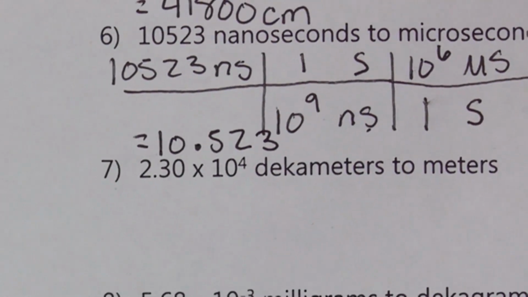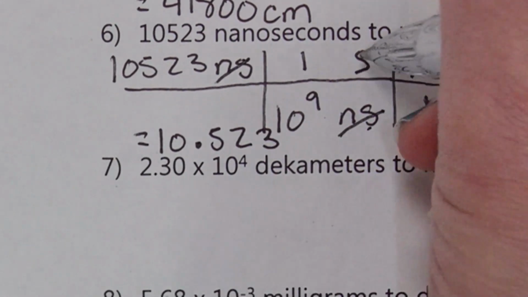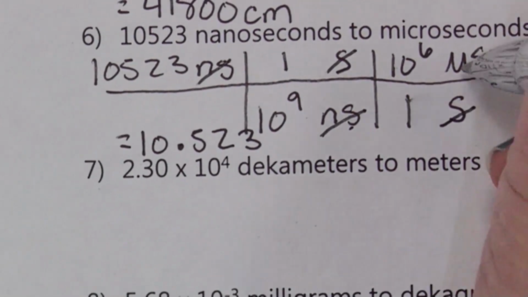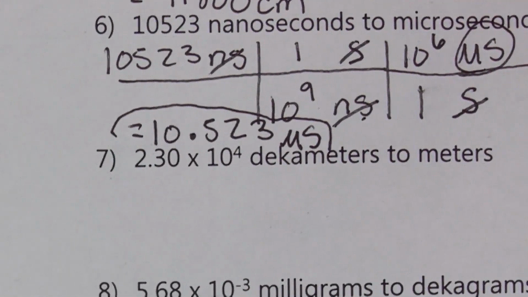And now what are my units? Nanoseconds is on top and bottom. Seconds is on top and bottom, so they cancel. I am left with the microsecond, so there is my answer.